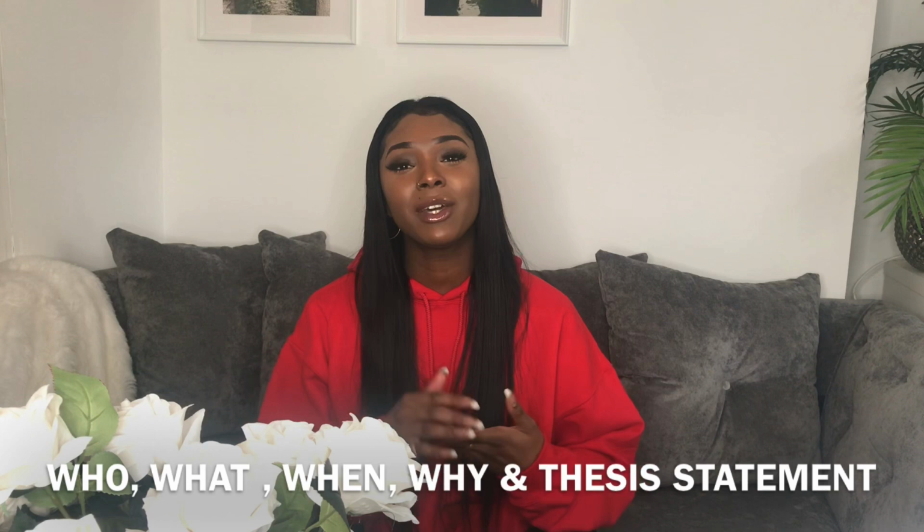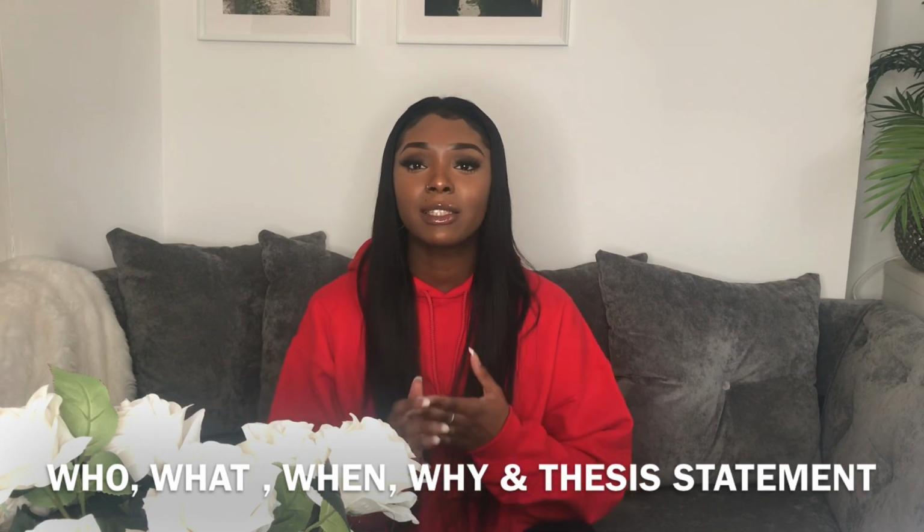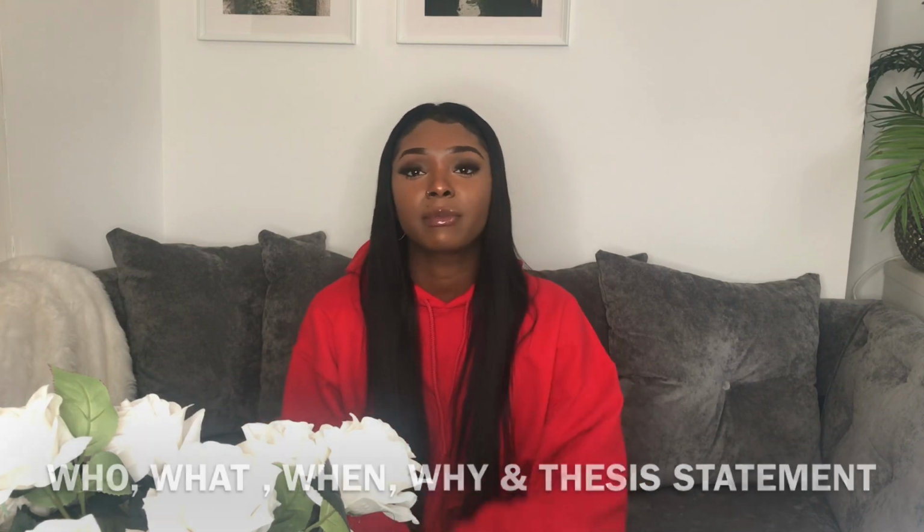Writing an introduction is pretty simple, but you need to have some knowledge of context before you get started, and you need to have read the play. But what structure do we follow? The easiest way for me to remember how to write an introduction is who, what, when, why, and thesis statement. So 5 things.